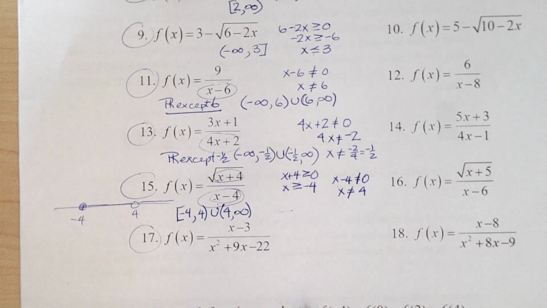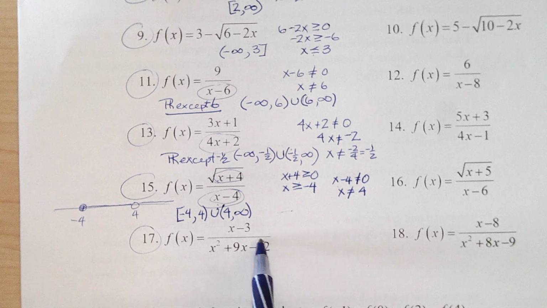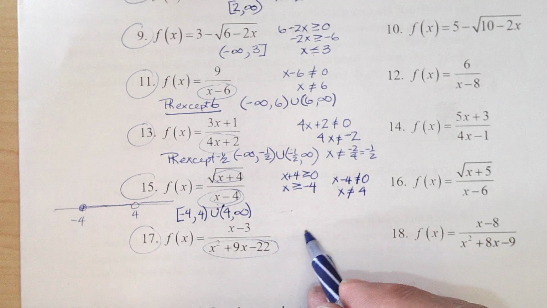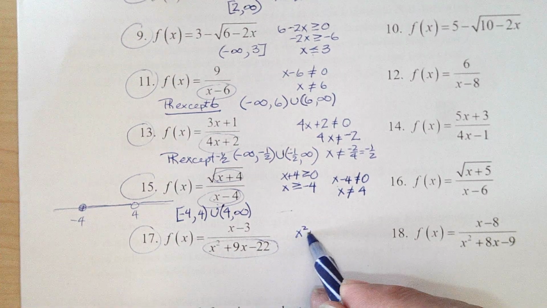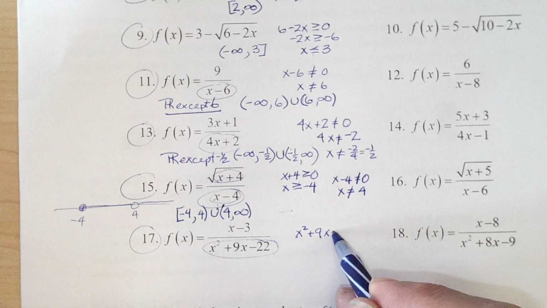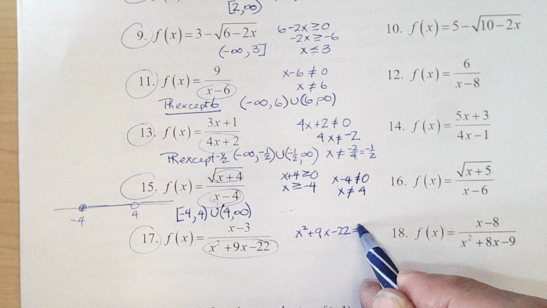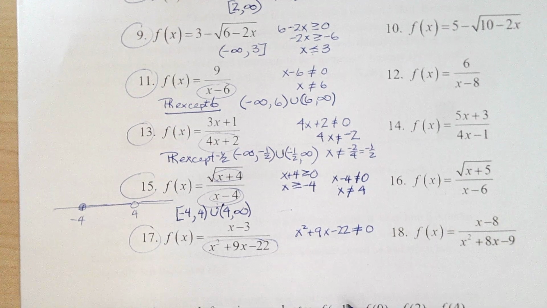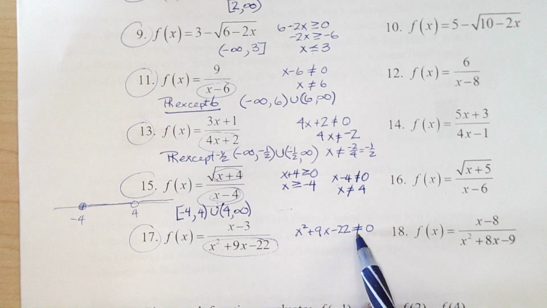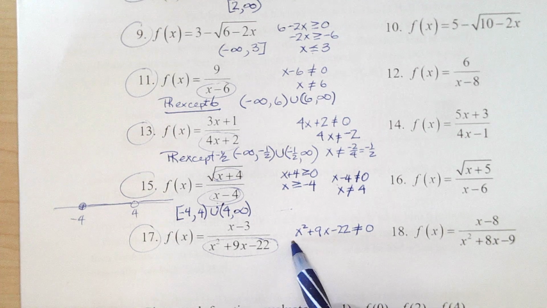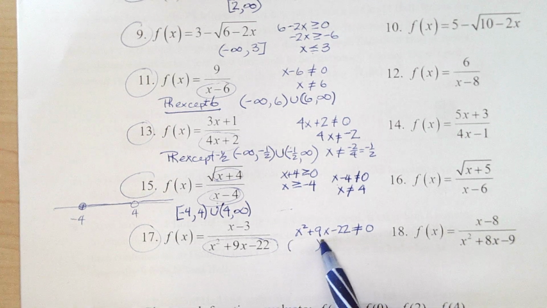Okay, this one there's no square roots, but we do have division. So x squared plus 9x minus 22 cannot equal 0. So let's find out what makes it equal to 0 by factoring this.